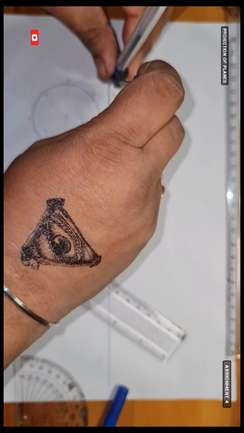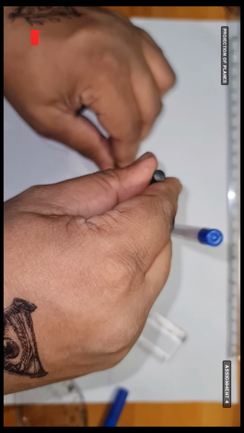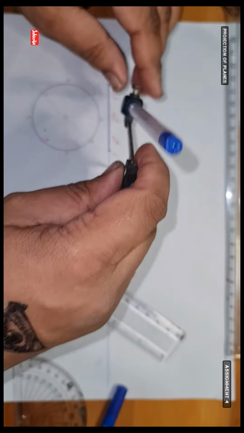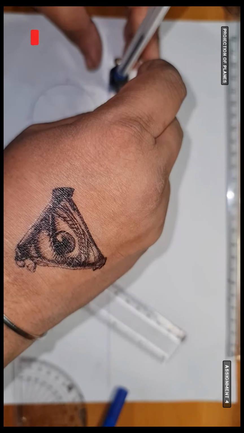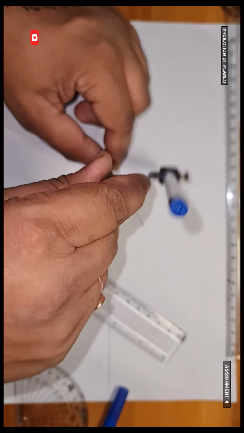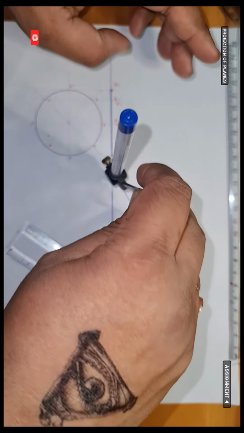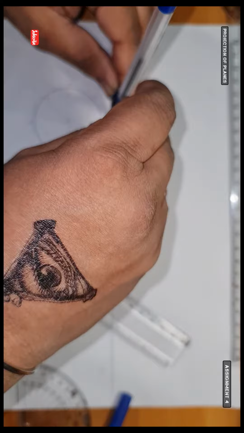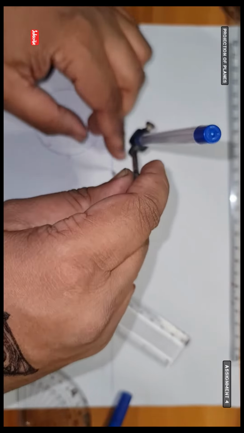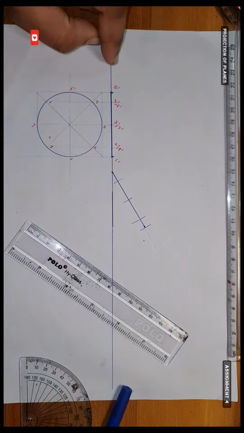Take this length, and that has to be equal to this length. As you can see, it is equal. And take this length on both sides like this, and put your compass over here, mark it here. Then take the center distance, center line. This would be like this, and mark all the points.